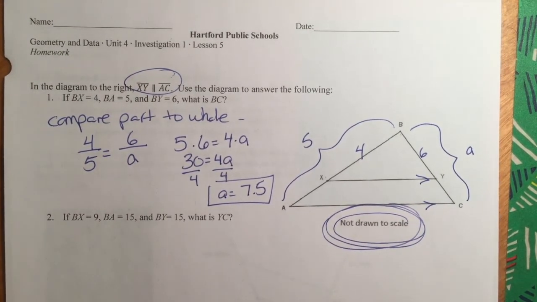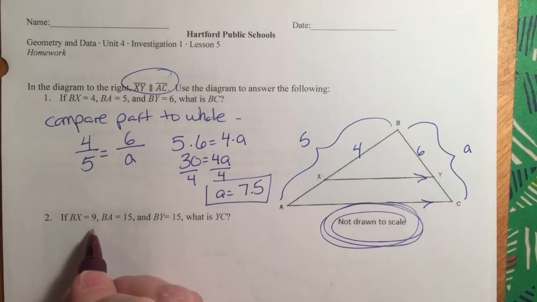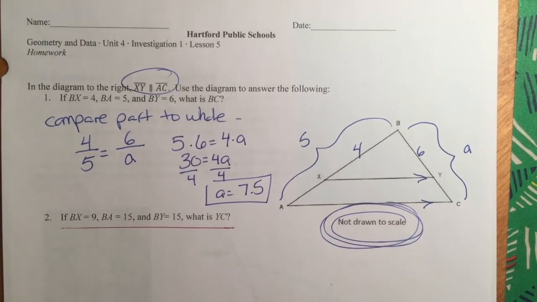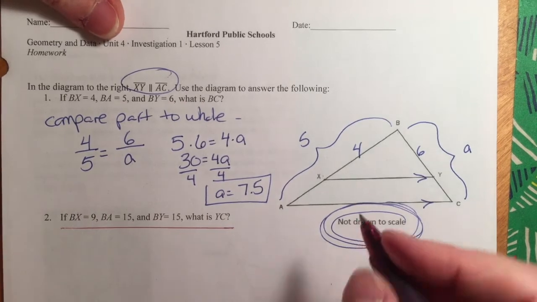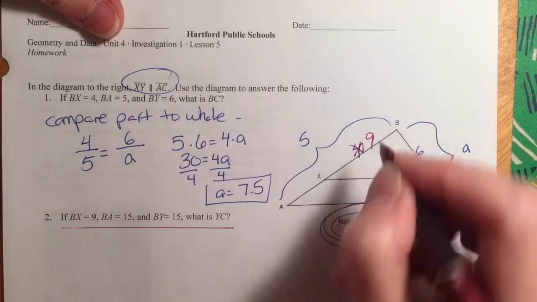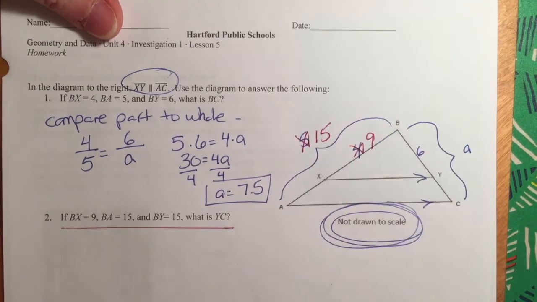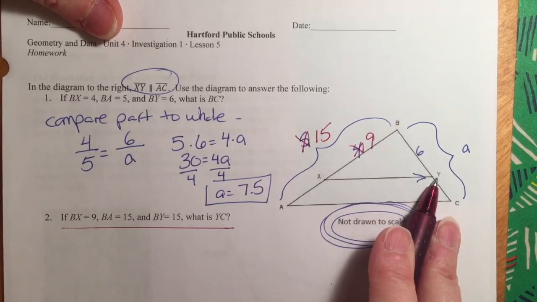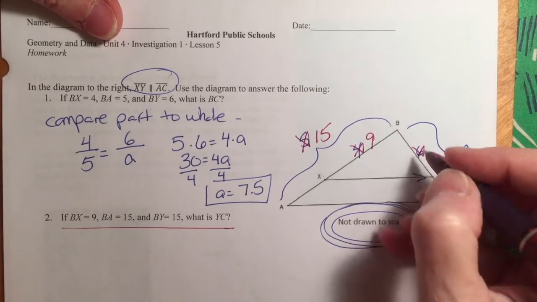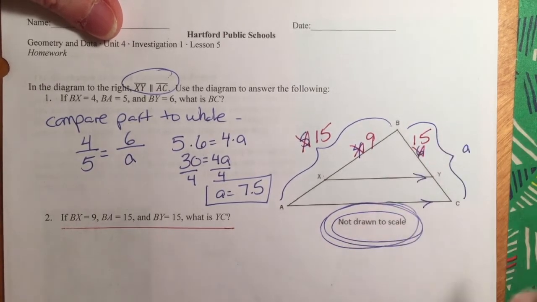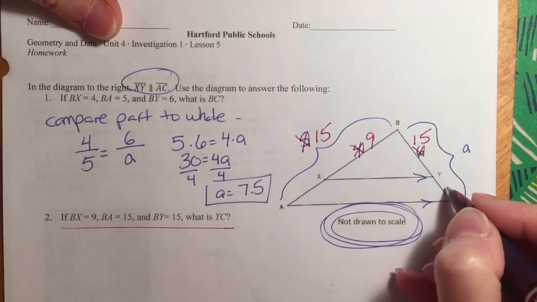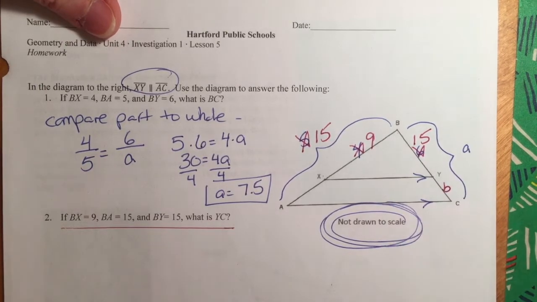Okay, now they're switching up the numbers. They're using the same diagram, but they're changing the numbers. So I'll change colors. What if BX is 9, BA is 15, BY is 15, and now we want to know what this piece down here is.